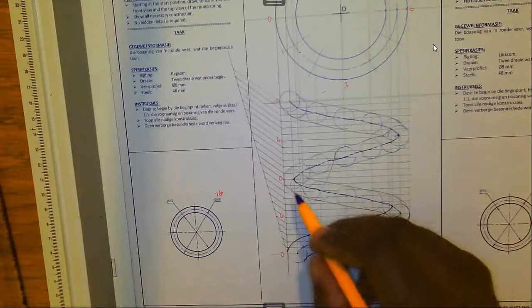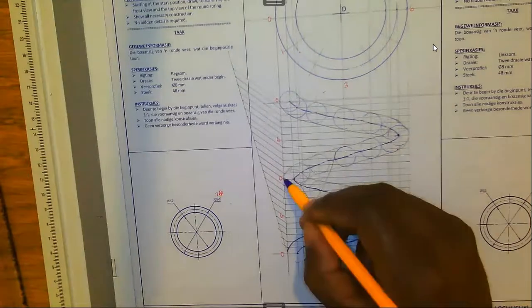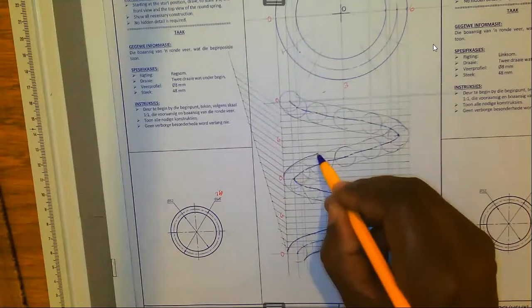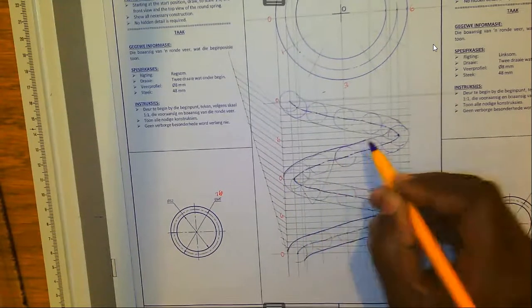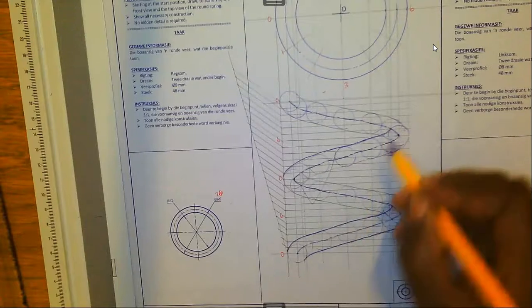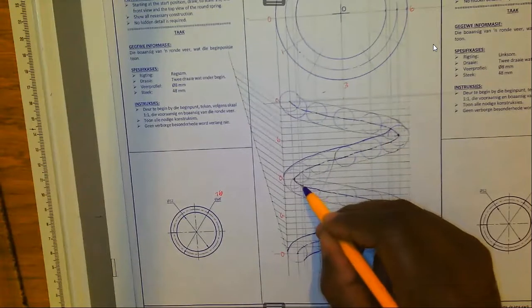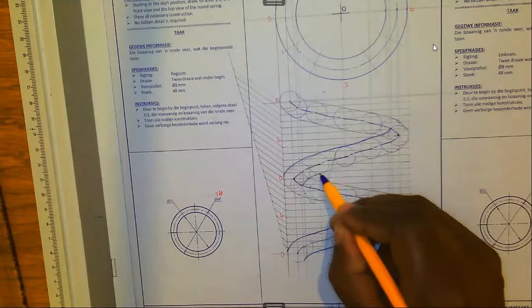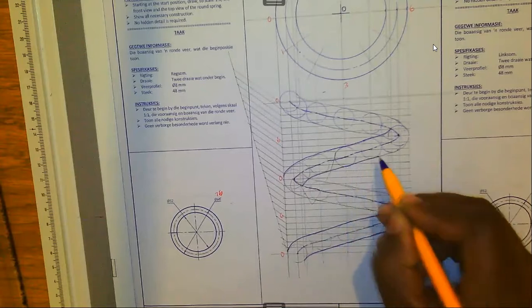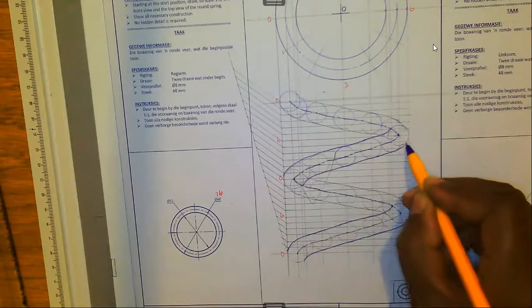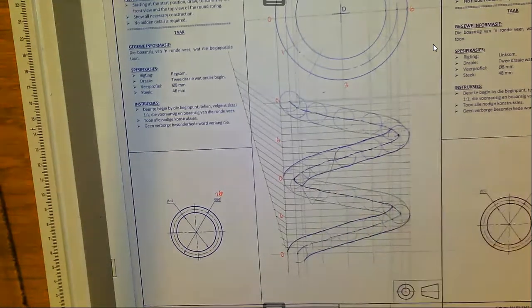Look for another right-handed, going to the right. You do this. Like that.